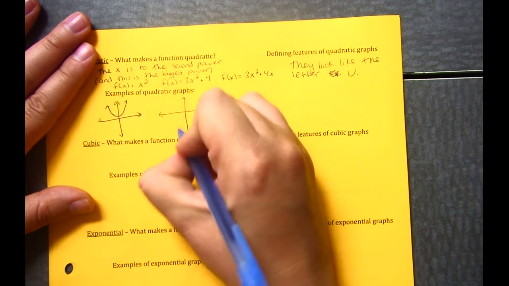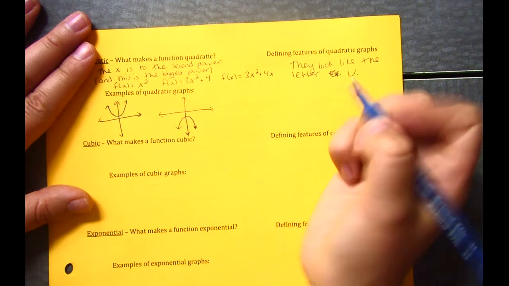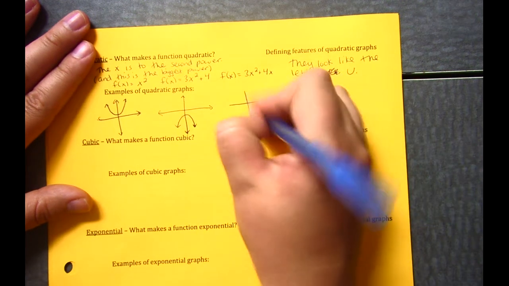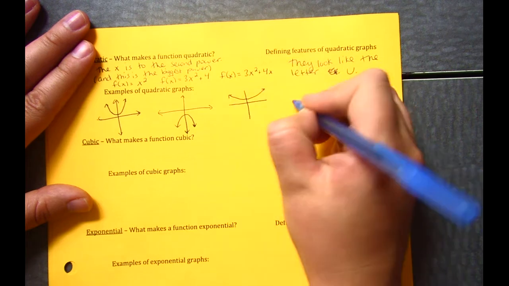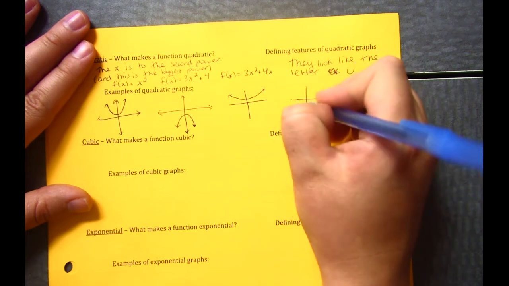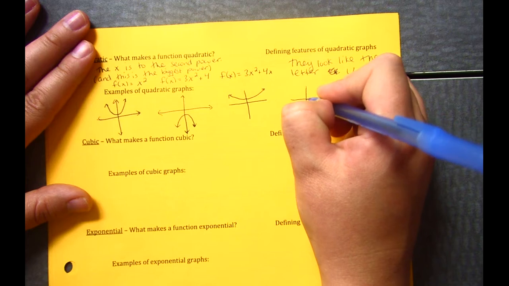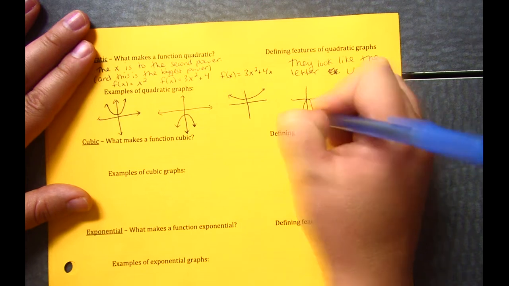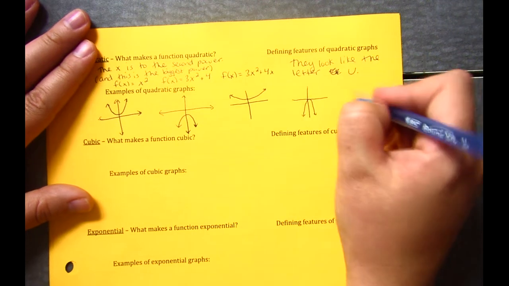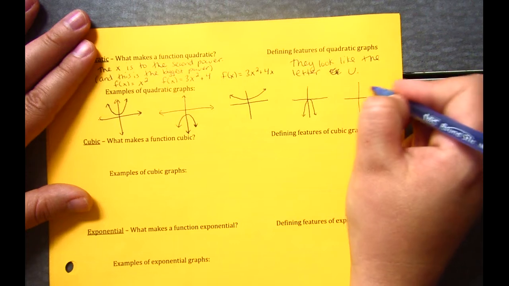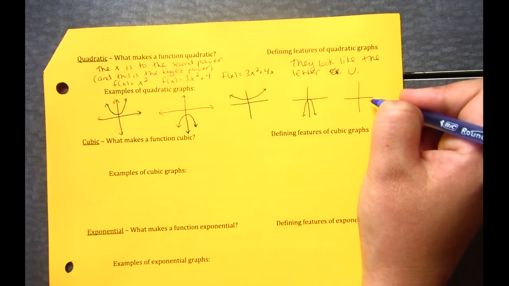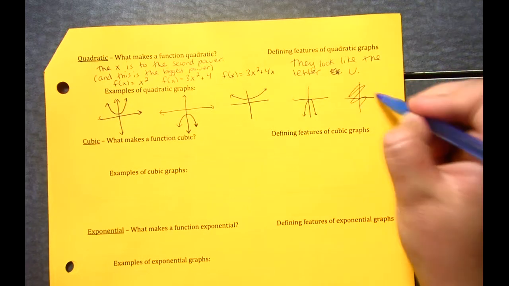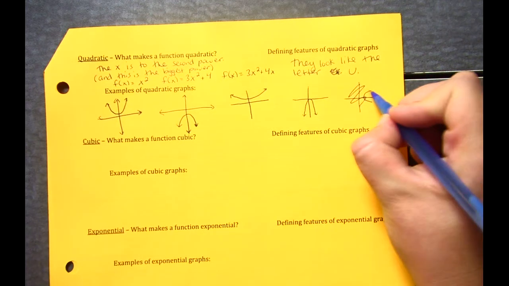They could be a U that goes down, an upside down U. They could be a really wide U. Or they could be a really skinny U, and even go upside down to be a really skinny U. They can never be a sideways U, though. They can never do this, because that would not pass the vertical line test, and it would not be a function. Okay, so they're never going to be a sideways U.